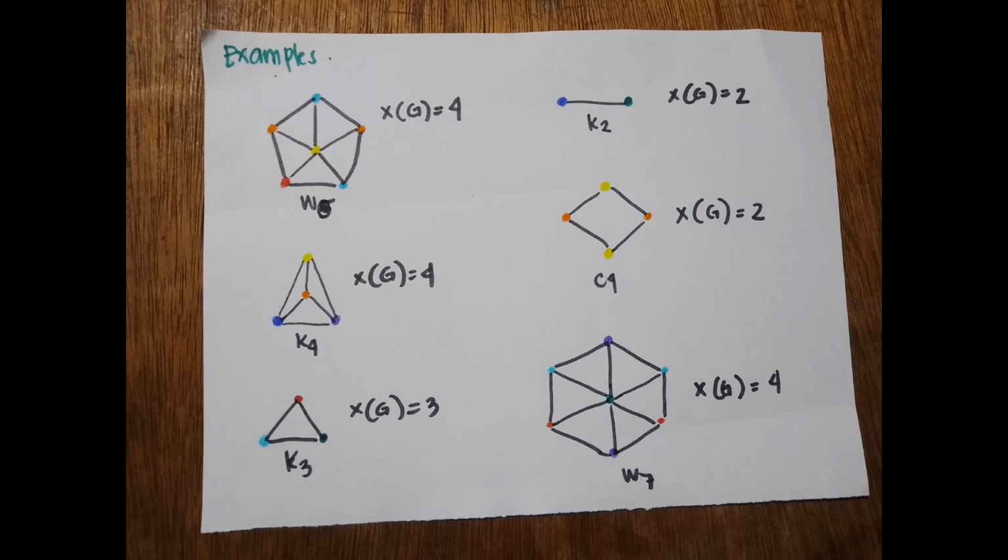So here are some examples of vertex coloring. So in the first graph, it is W6. So its chromatic number, the chromatic number rather, is chi of G is equal to 4. The other graph is K4. The chromatic number is chi of G is equal to 4. Next is the K3. Chi of G is equal to 3. K2, chi of G is equal to 2. C4, chi of G is equal to 2. And W7 is chi of G is equal to 4. So, di ba, dili naman siya yung complicated nga mga graph. So, dali ra gid nato nila sila ma-identify ang ilahang mga chromatic numbers.